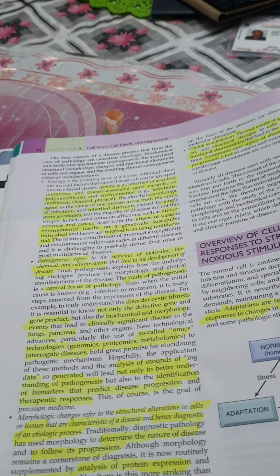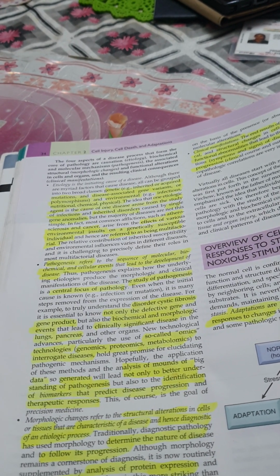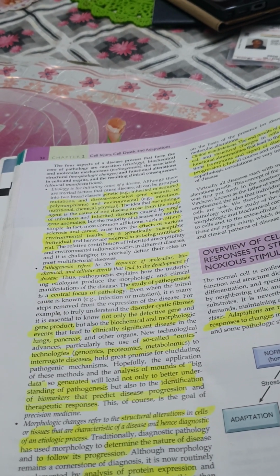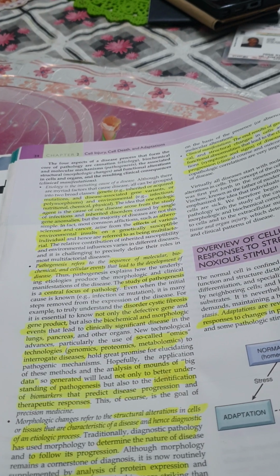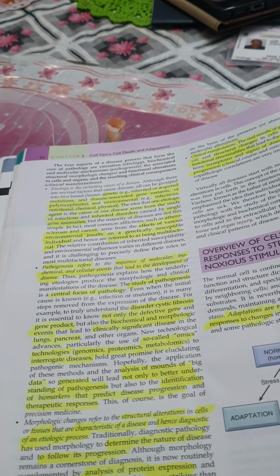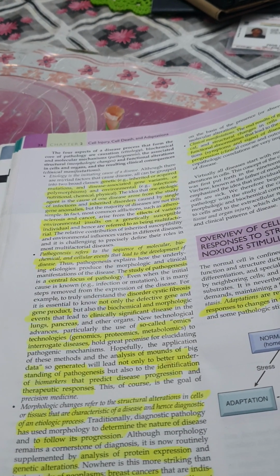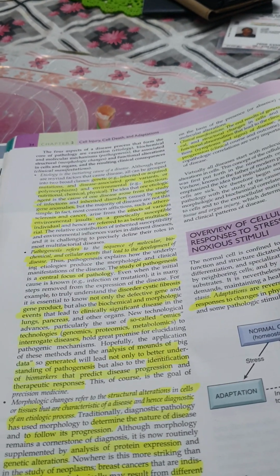Behind it, the defective gene will produce defective proteins, and it will show irregular gene expression. So the biochemical and morphological events will take place, and it will lead to clinically significant disease in lungs, pancreas, and other organs. Next, we will see what is omics technology. Omics technology is nothing but genomics, proteomics, and metabolomics to investigate a disease.